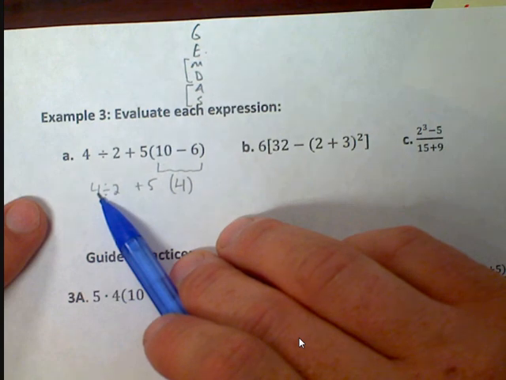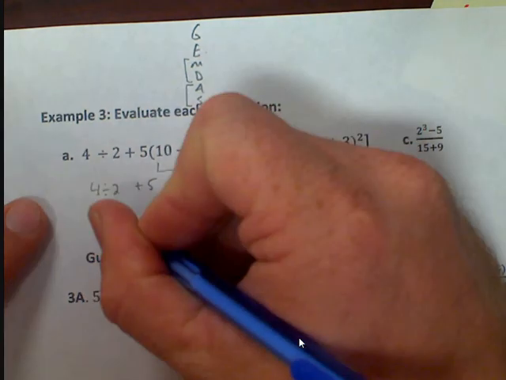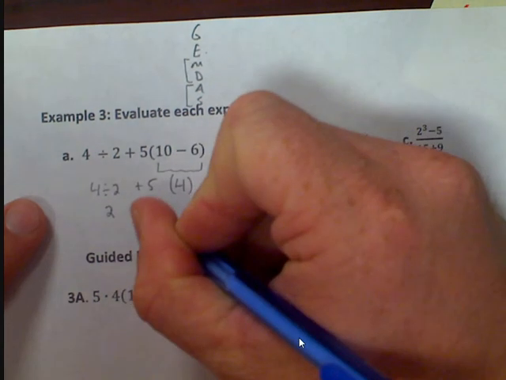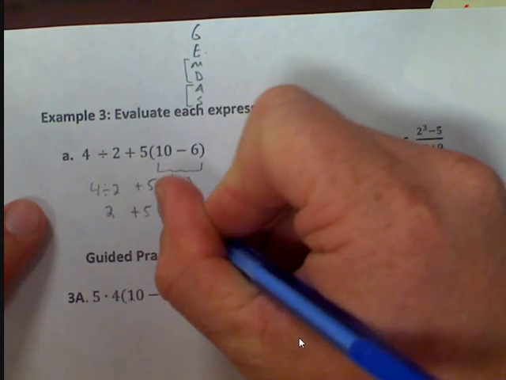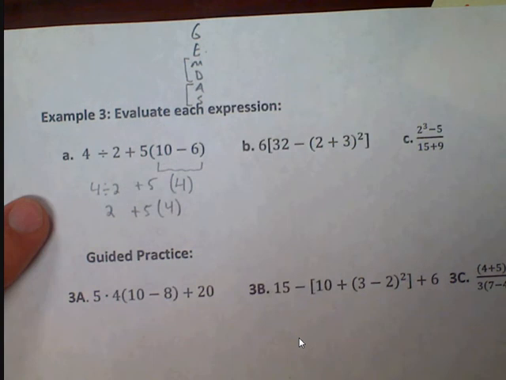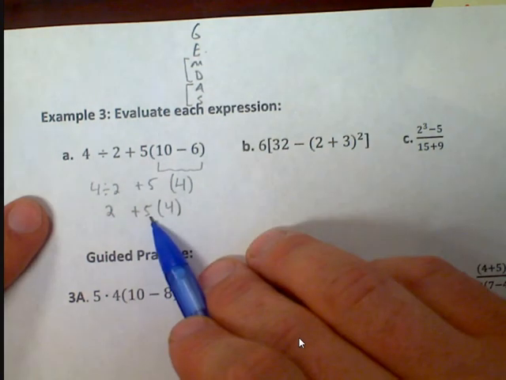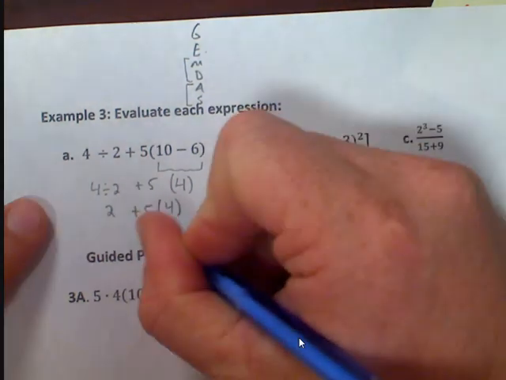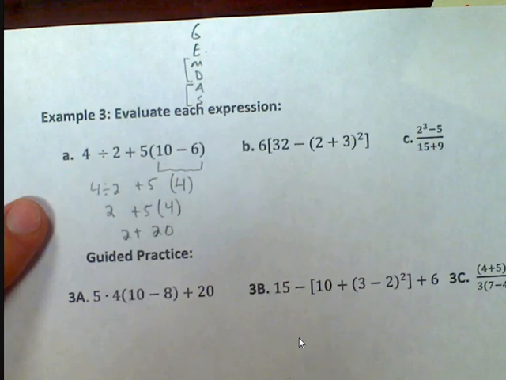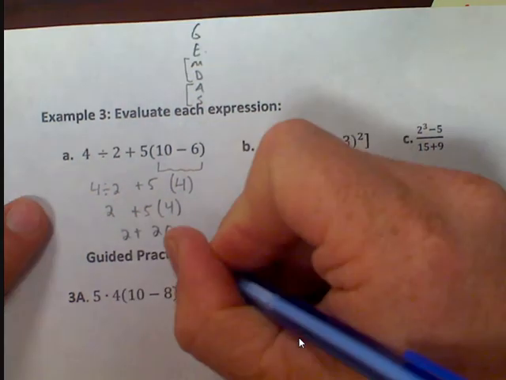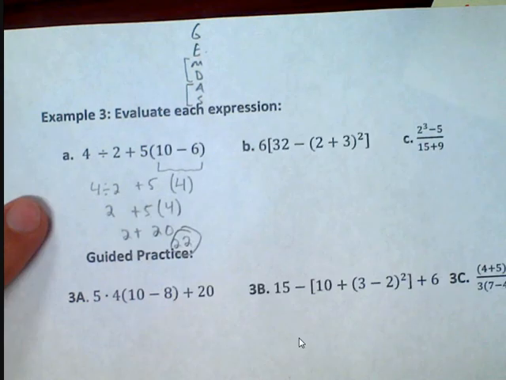Division has to come first because it's left to right. 4 divided by 2. Bring down my plus 5, parenthesis 4. Now I can take 5 times 4, so I have 2 plus 20 is 22.